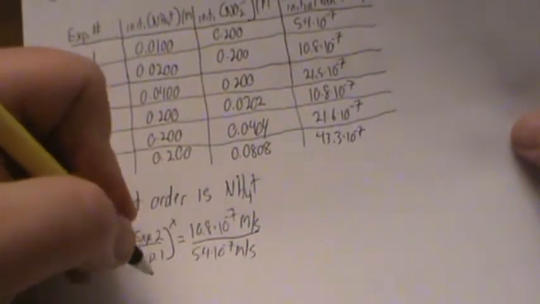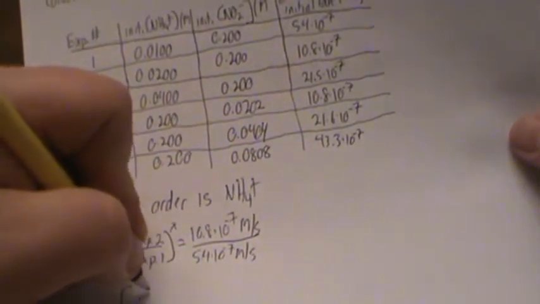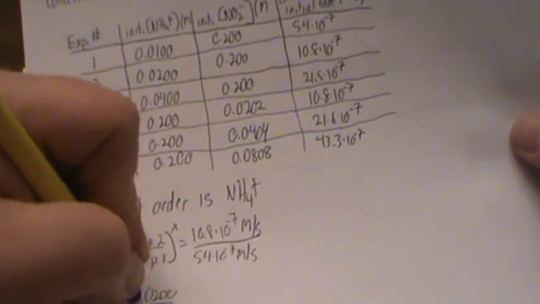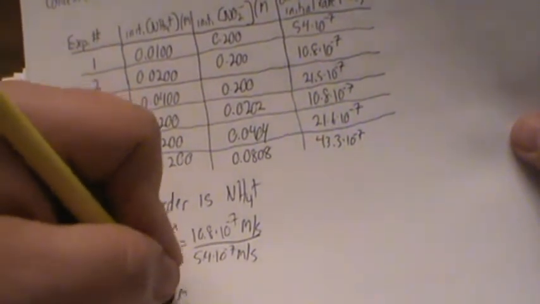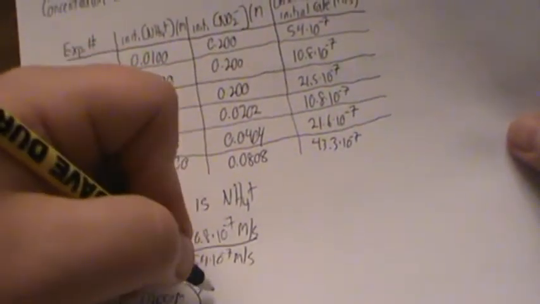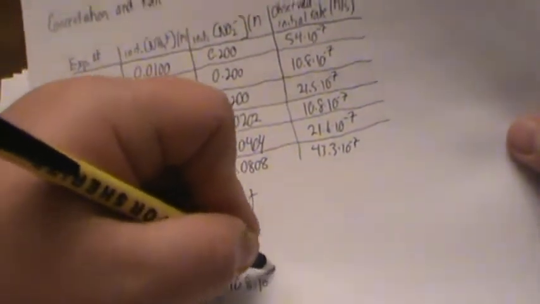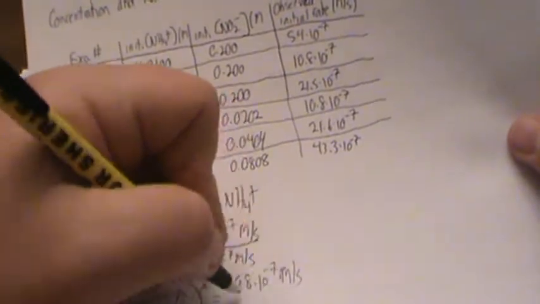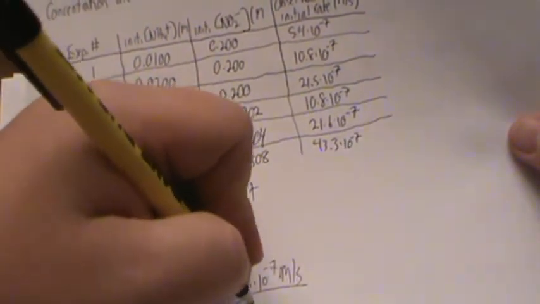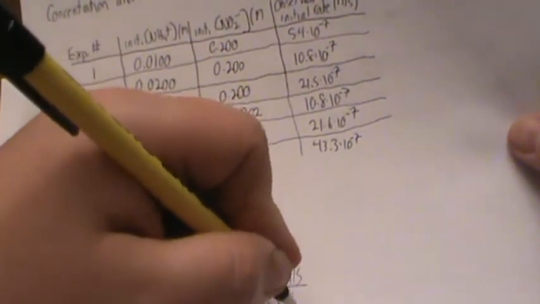Let's put our numbers in here. 0.0200 over 0.0100 molar, to the x power, finding x, equals 10.8 times 10 to the -7th molar per second over 5.4 times 10 to the -7th molar per second.